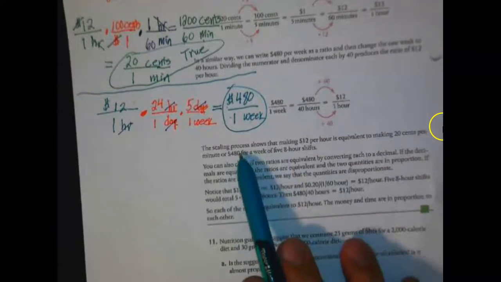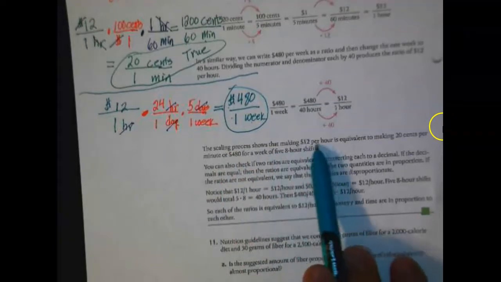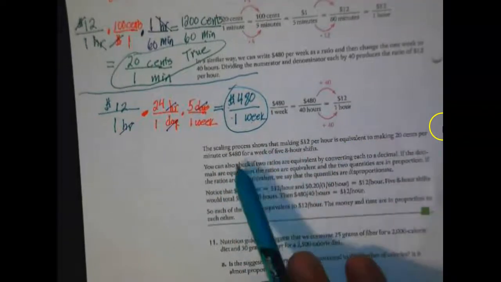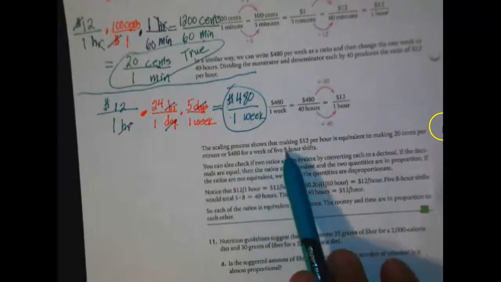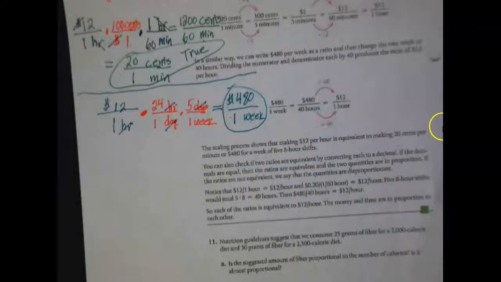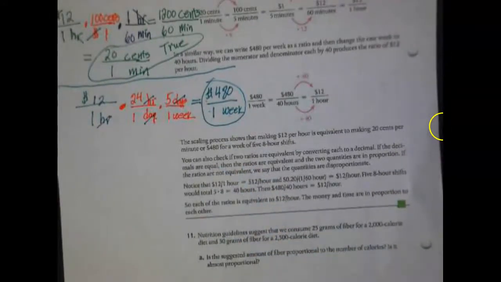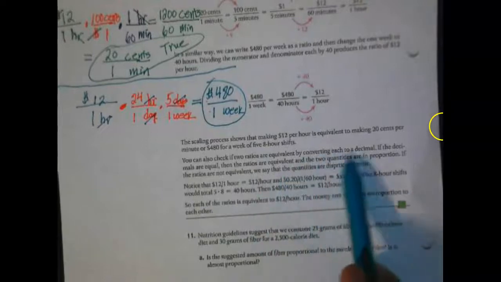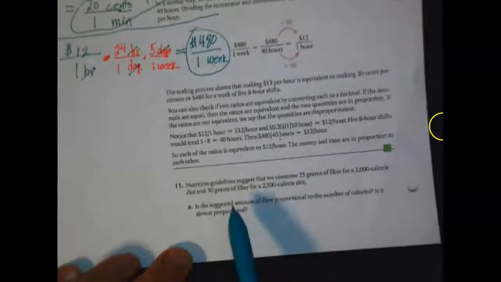Okay, let's talk a little bit about scalings. The scaling process shows that making $12 per hour is equivalent to making 20 cents per minute, or $480 for a week of 8-hour shifts. You can check 2 ratios by converting each to a decimal. And let's just go ahead and do some examples. This gets pretty wordy.